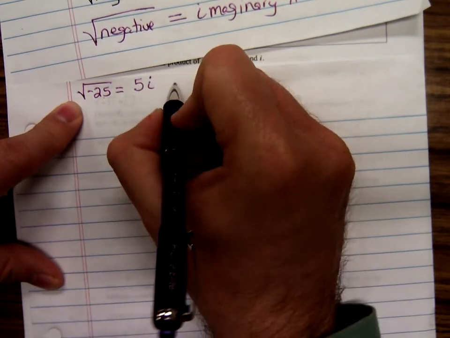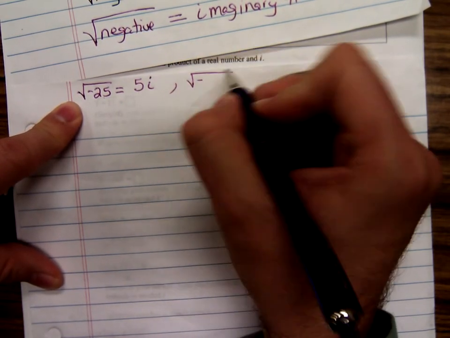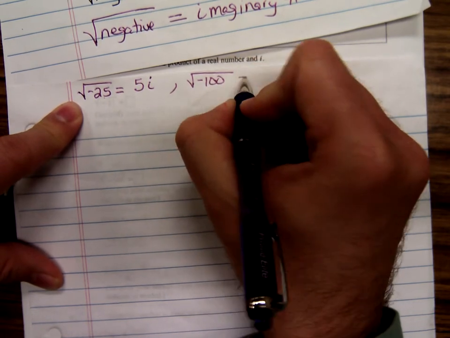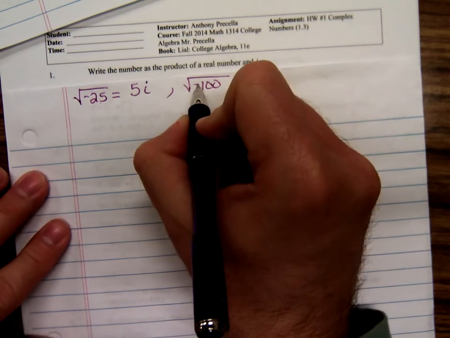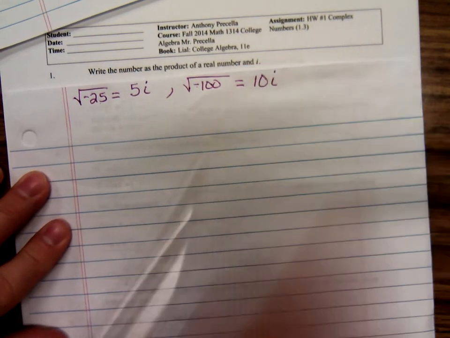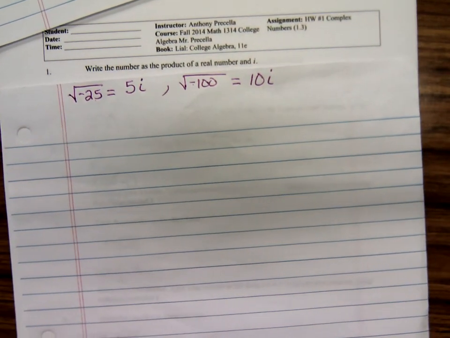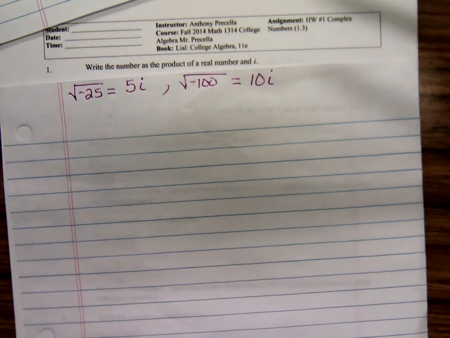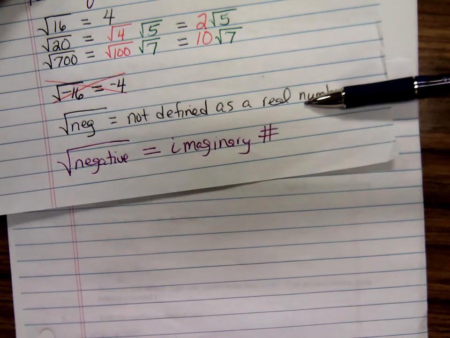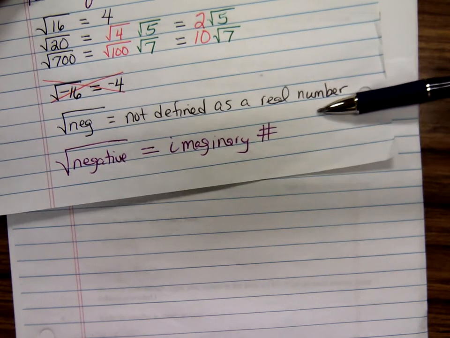If we had something like the square root of negative 100, what would that be? Well, the square root of 100 is 10. Because you're taking the square root of a negative, put an i. That's an imaginary number. So at this point, you can define a real number as any number that's not an imaginary number.